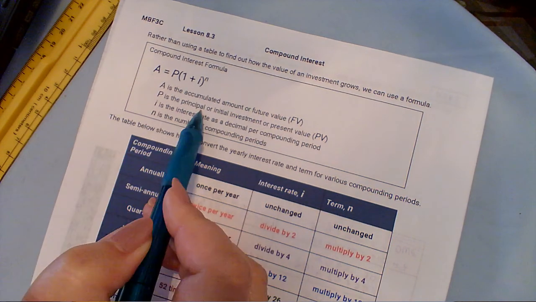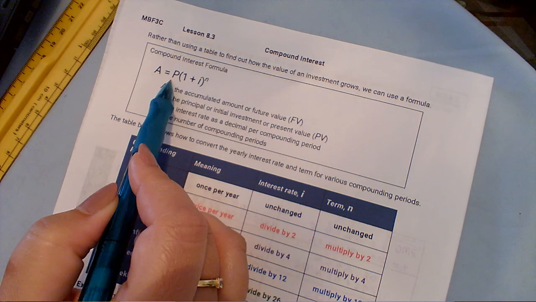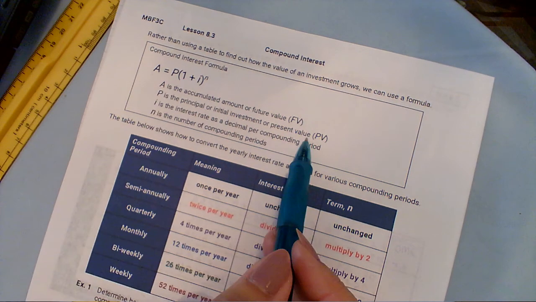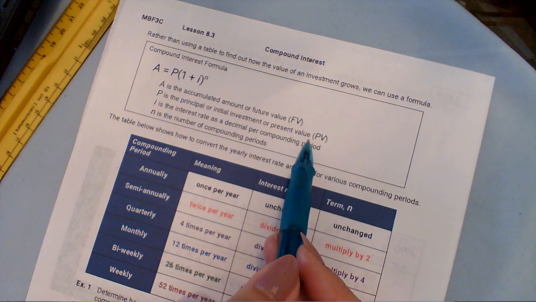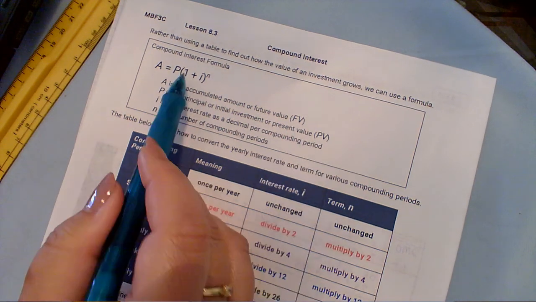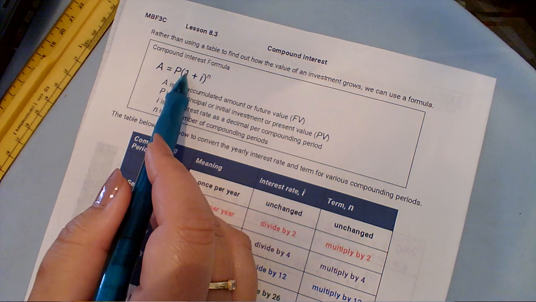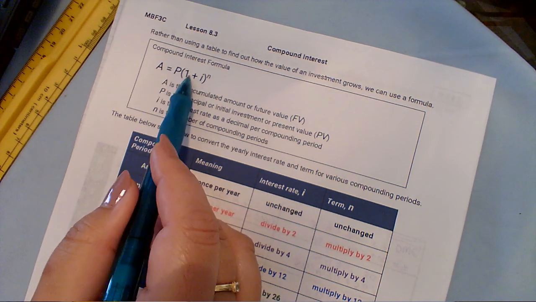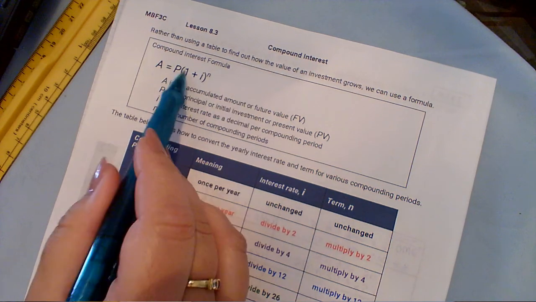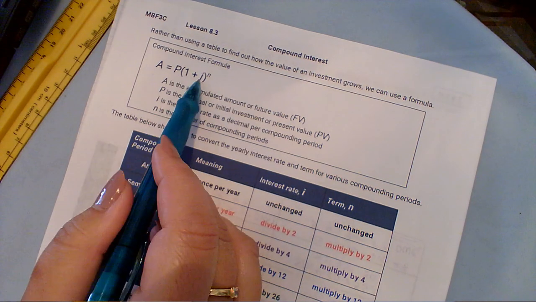P is your principal. So that's your starting amount, right? That goes here in the front. This is also sometimes called present value. So if you ever hear that word present value, think principal. It's the same thing. 1 is obviously just the number 1, because it does the adding for us. So we don't have to do the table anymore and add it ourselves. This will do the adding for us onto the original amount.